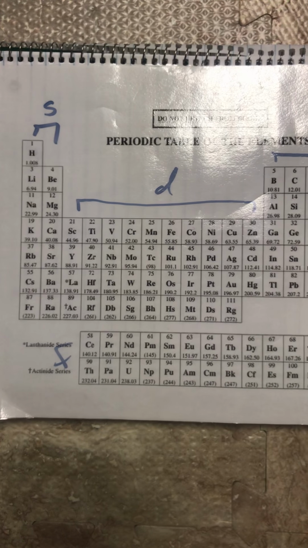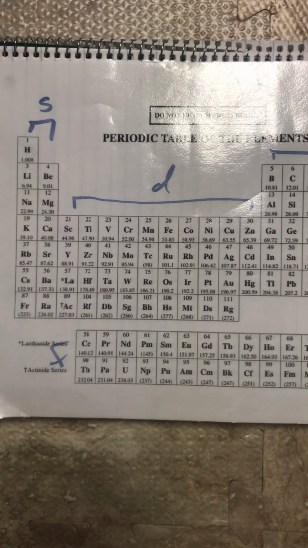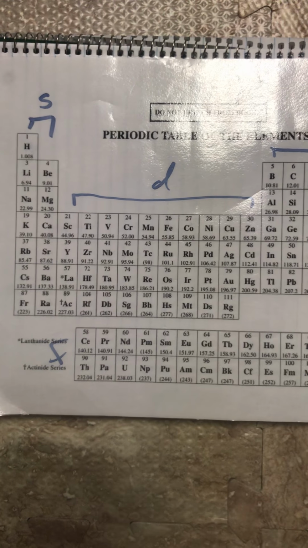Alright everybody, I'm going to walk you through electron configuration and energy diagrams. This, along with the other resources that I've put on the classroom, should be helpful to you.